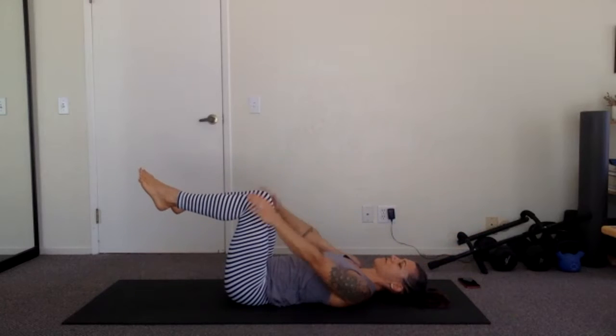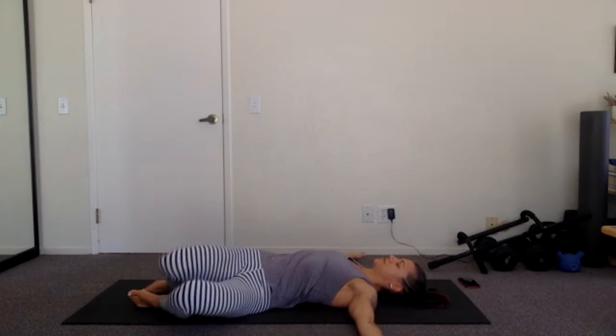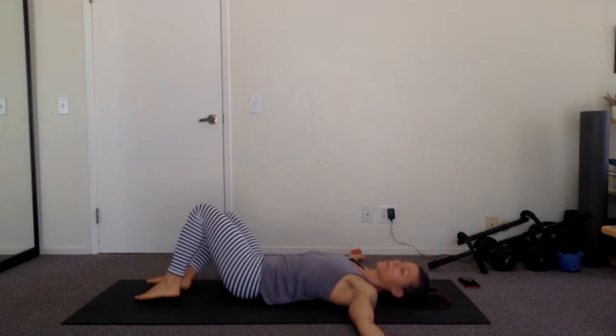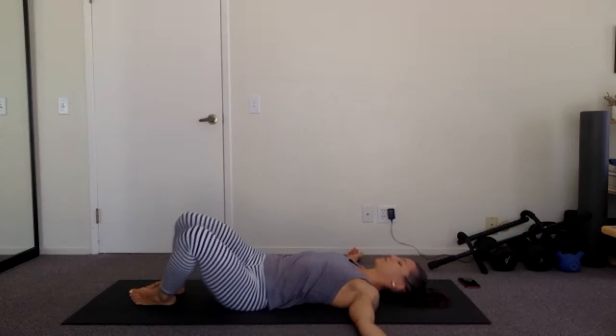And then you're going to lower arms and legs all the way down to your mat. Let your knees sway to the right and let your knees sway to the left. You can open your arms out to the side. You can even turn your head in the opposite direction that your knees are falling, and it'll give you a nice little twist all the way through your spine.